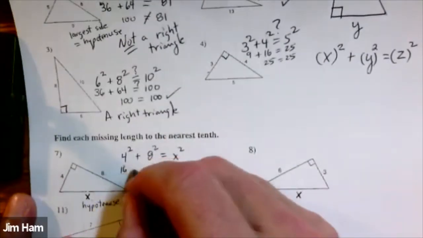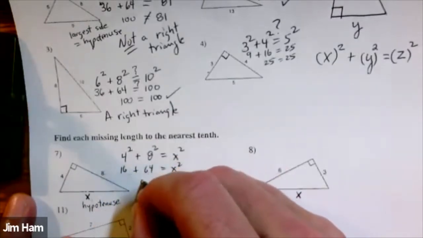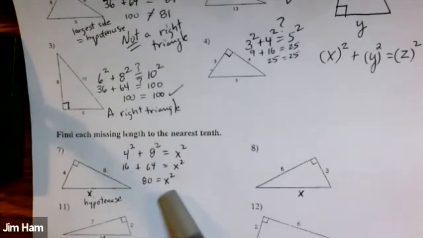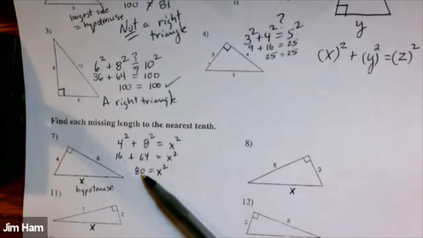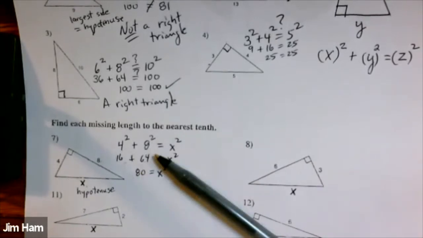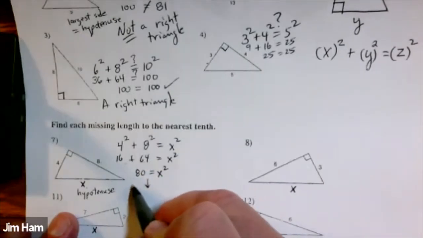All right, 4 squared is 16 and 8 squared is 64. And when you add those two numbers together, you get 80. So X squared equals 80. Now they're going to want to know what the missing side is. And so you have to somehow figure out what X is, not X squared. And the way we do this, it would be nice if this was 81. If X squared was 81, then we would have X is 9 because 9 squared is 81. But what we're going to do here is we're going to take the square root of both sides.